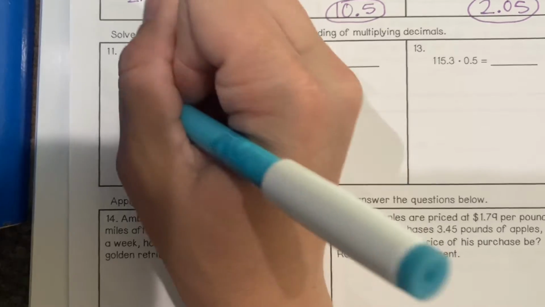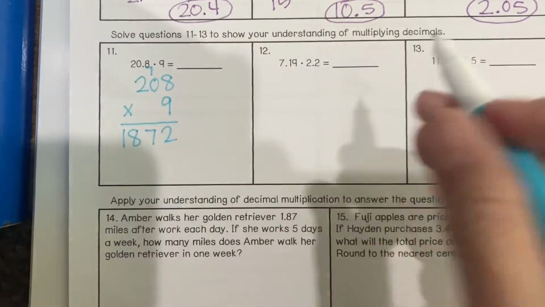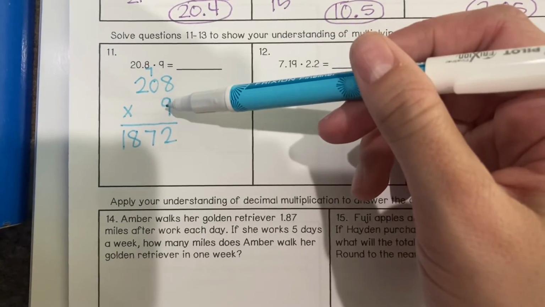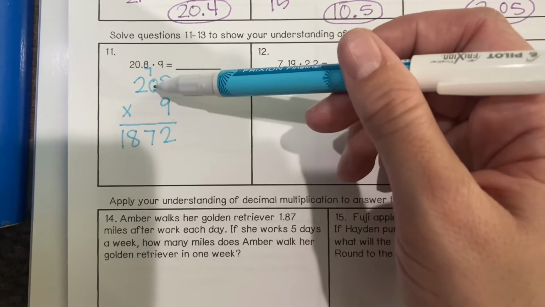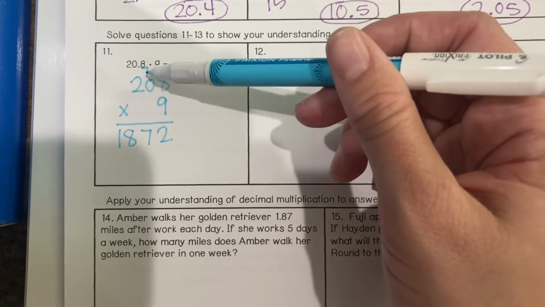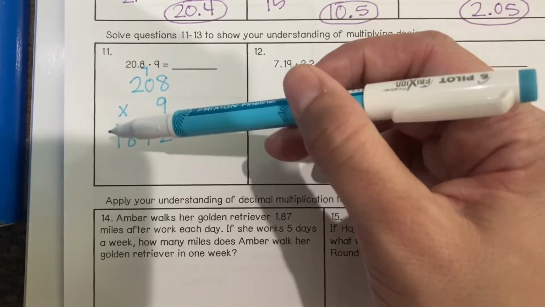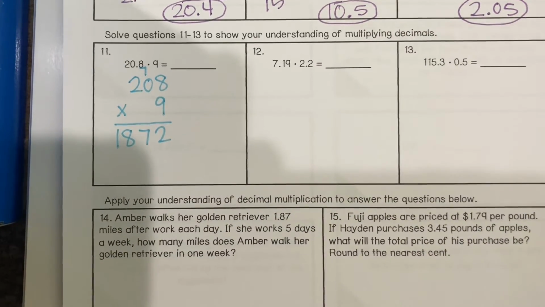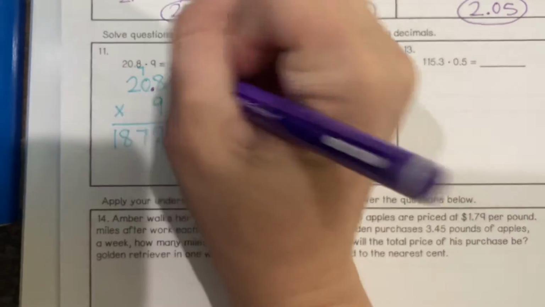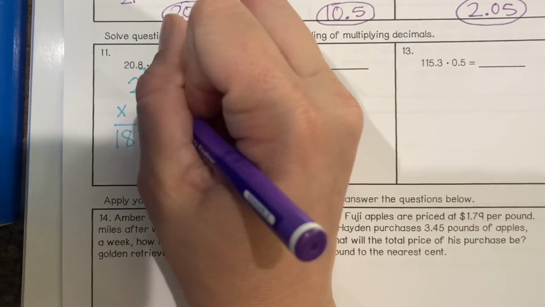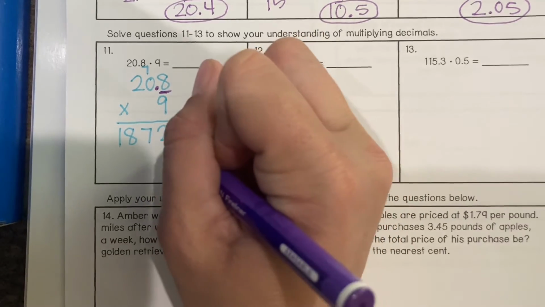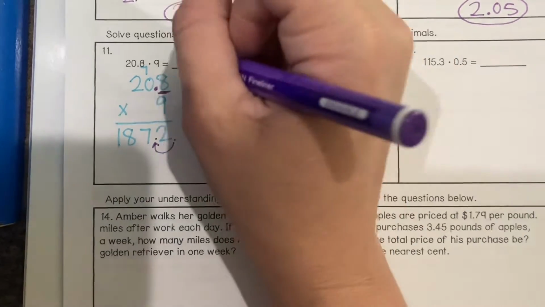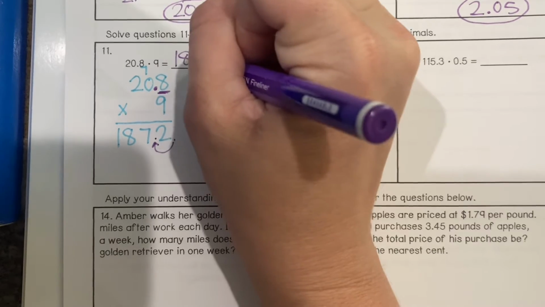Okay, see how you did. 9 times 8 is 72. Drop our 2, carry our 7. 9 times 0 is 0. Plus 7 is 7. 9 times 2 is 18. Okay, and my real answer, there was a decimal here, which means that 1 would be behind. So with the decimal here, I'm going to move it 1 time. And that is 187.2.